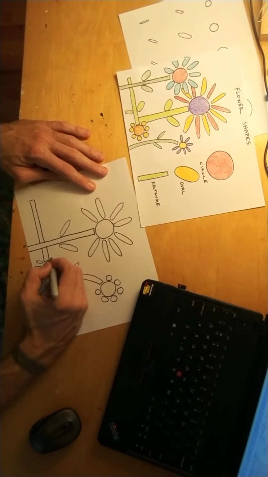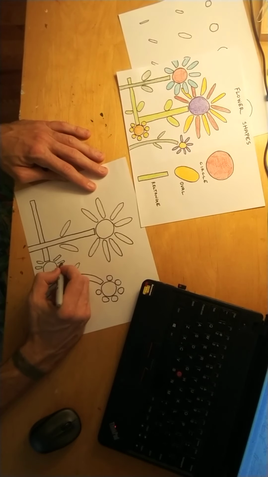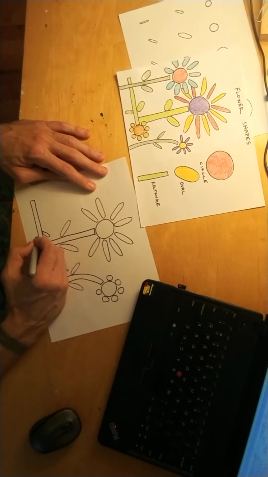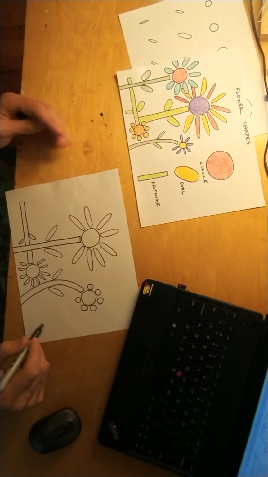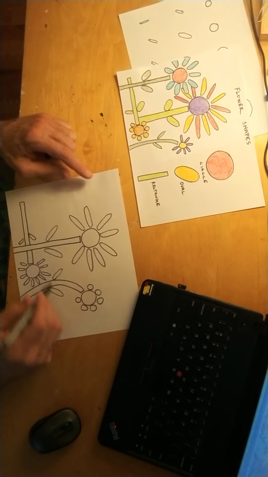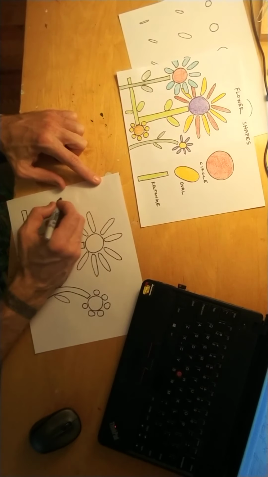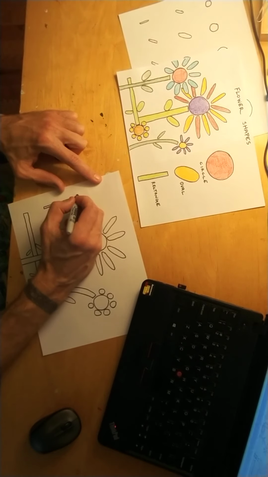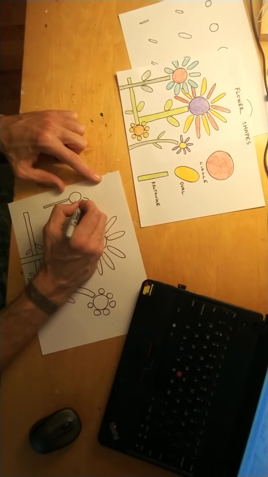There we go. And I'm going to remember to use my ovals here and here. Okay. And we can fill this all up. I can just keep going around. Maybe I'll make some smaller flowers in the distance for this garden. Ovals all the way around.